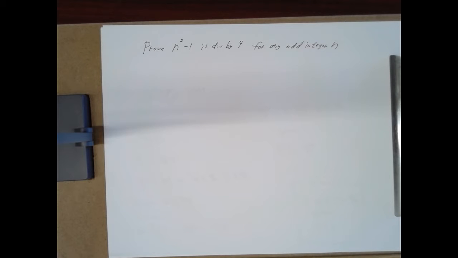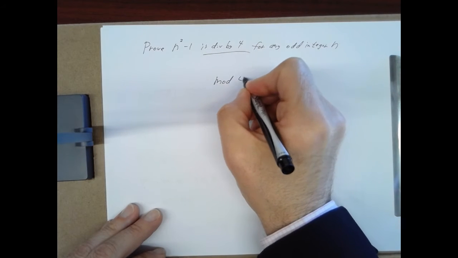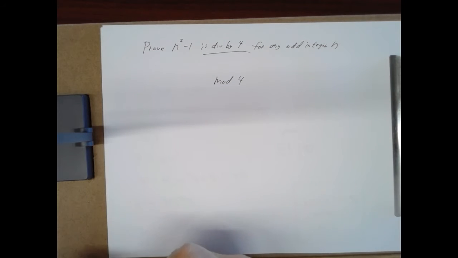I believe you can do a valid inductive proof on this, but the purpose of this question is to think about things in terms of modular arithmetic. So try doing it like that. And when we're saying divisibility by 4, that's a hint that you want to work mod 4.